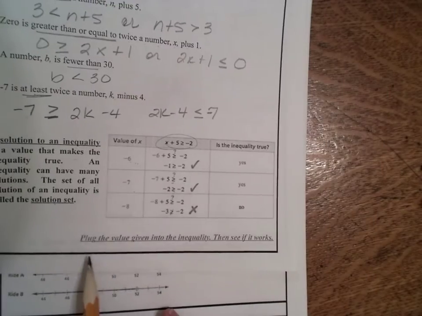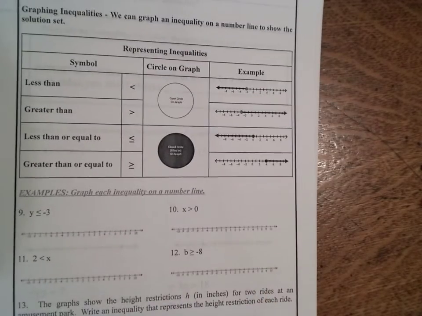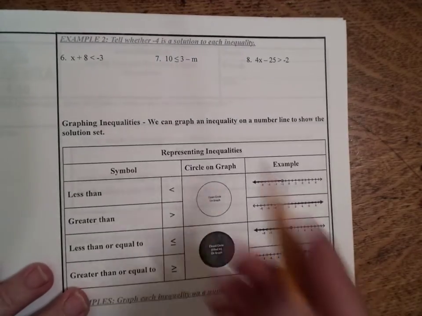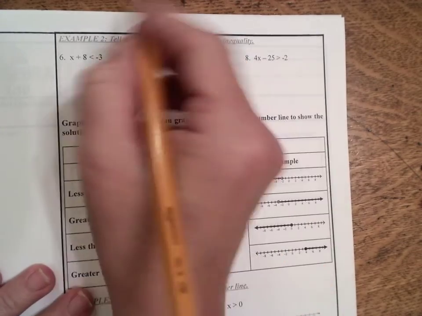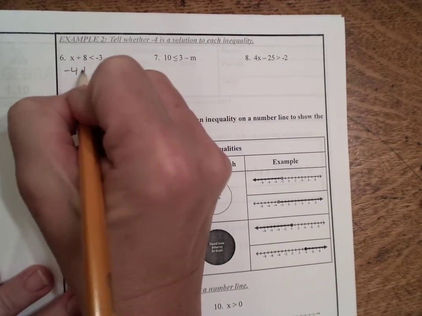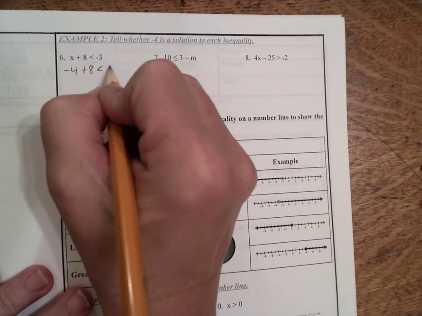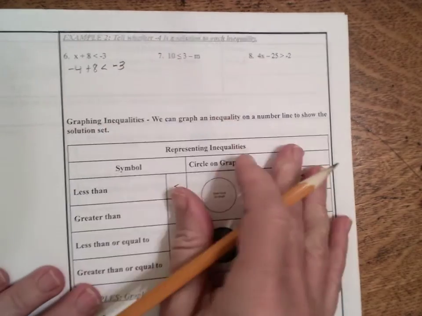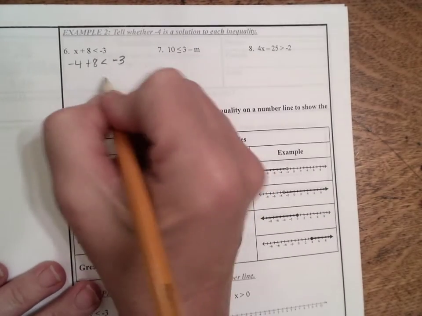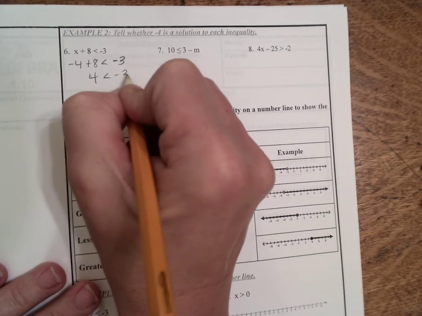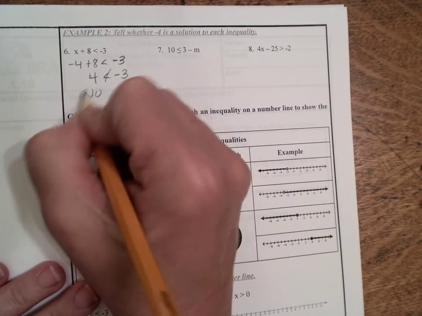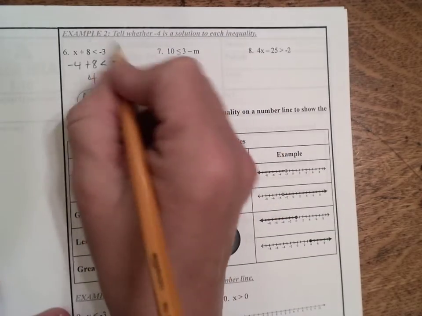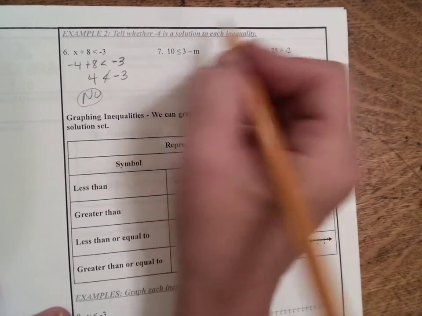So we're going to see if it works. Okay, so example 2, we're just testing to see. It says tell whether -4 is the solution to each inequality. So what you're going to do is put in -4 for x. Sorry, early morning I'm doing this. -4 plus 8 is 4, and 4 is less than -3. Nope, that is false, so that is no. -4 is not a solution to this inequality.